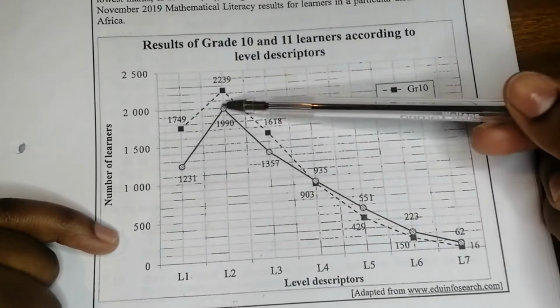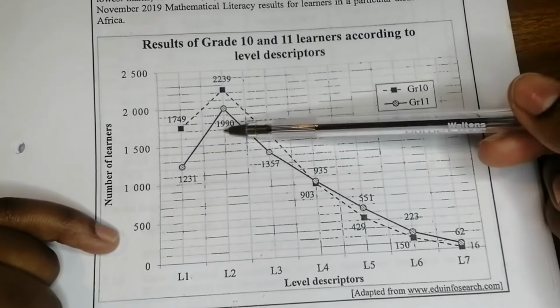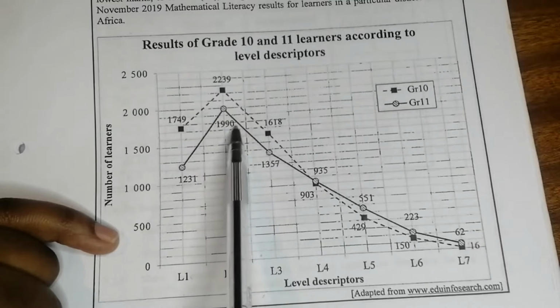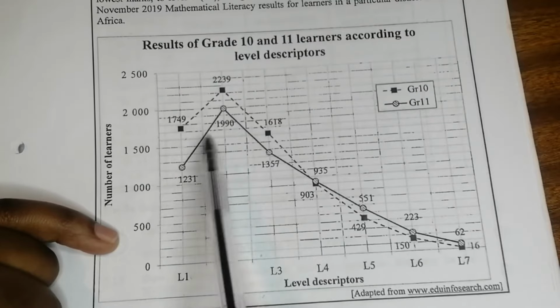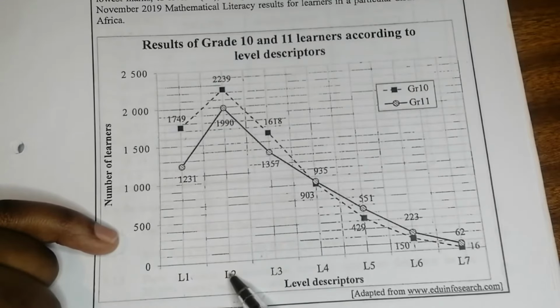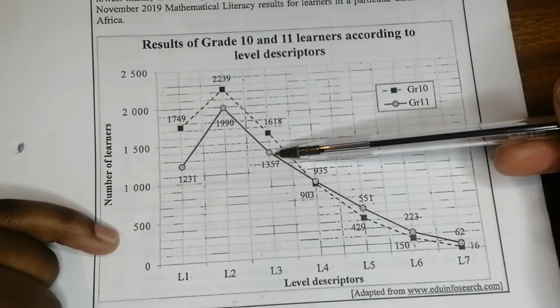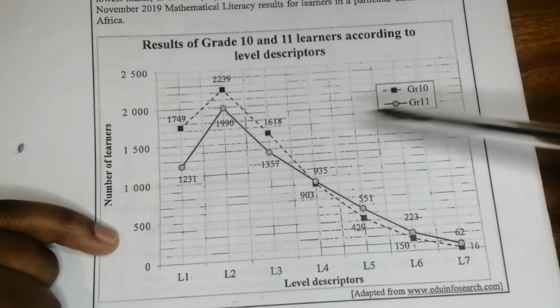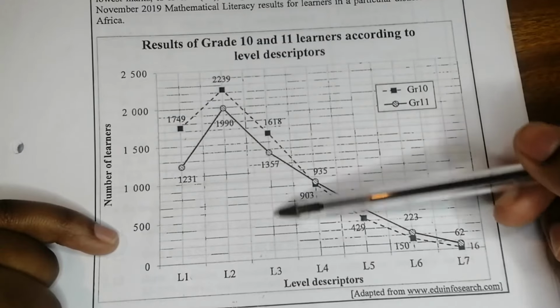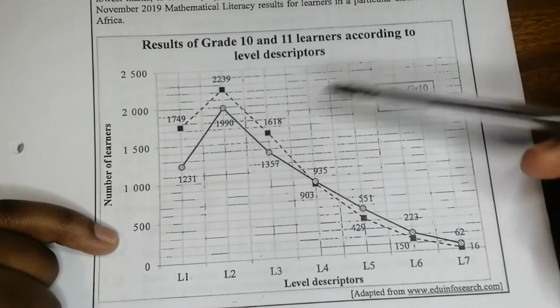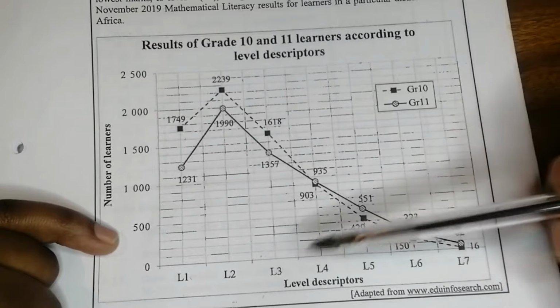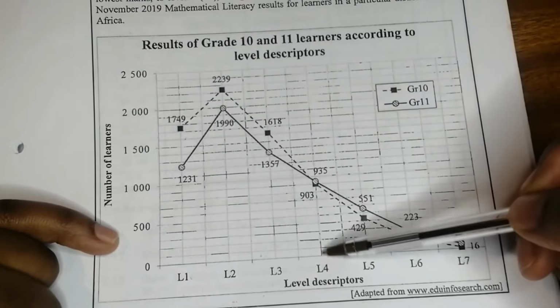Okay, let's just look at L2. L2 tells us 1,990 learners received L2, a level descriptor of L2 for their marks. Let's look at L3. 1,357 grade 11 learners received L3, got a level of L3. Okay, let's look at L4.